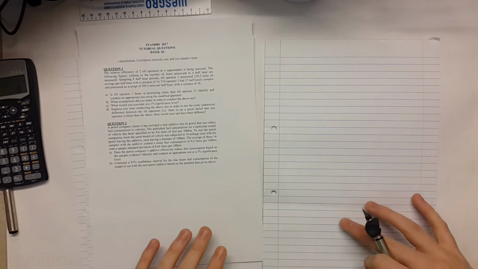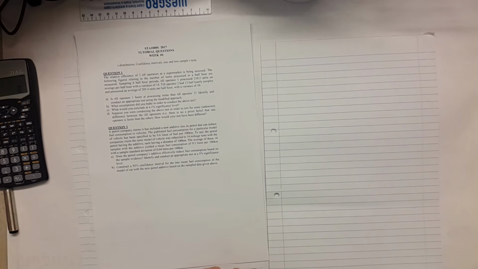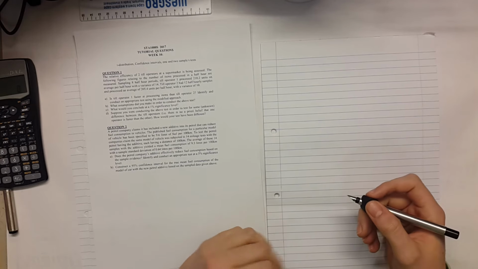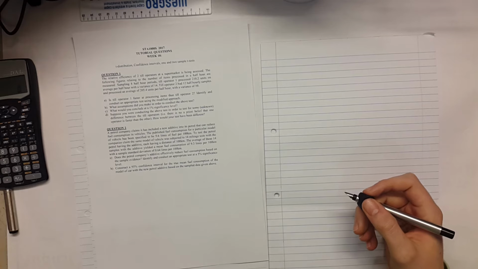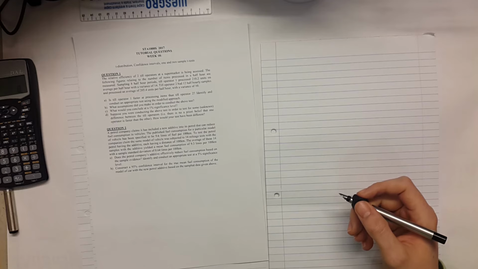Let's now jump straight into question 2. Okay. A petrol company claims it has included a new additive in its petrol that can reduce fuel consumption in vehicles. The published fuel consumption for a particular model of vehicle has been specified to be 9.6 litres of fuel per 100 kilometers. To test the petrol company's claim, the same model of vehicle was subjected to 14 mileage tests, with the petrol having the additive, each having a distance of 100 kilometers.